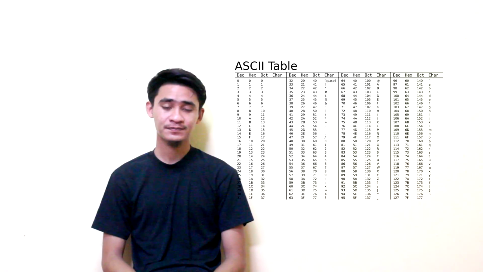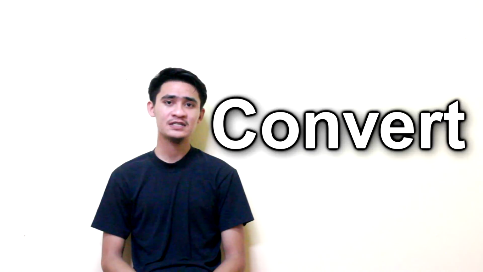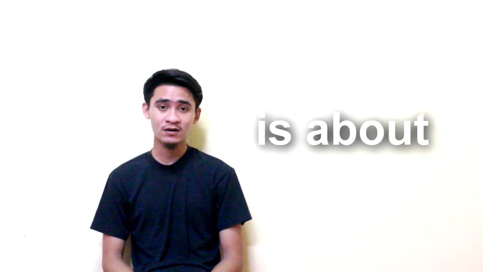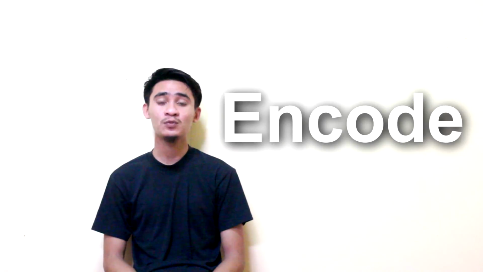For the next, this layer is the presentation layer. The main function of this layer is to provide context for communication between layers. For example, ASCII code, to convert data transmitted between two computers to be the same characters. Or we can say this presentation layer is about encoding between two machines.